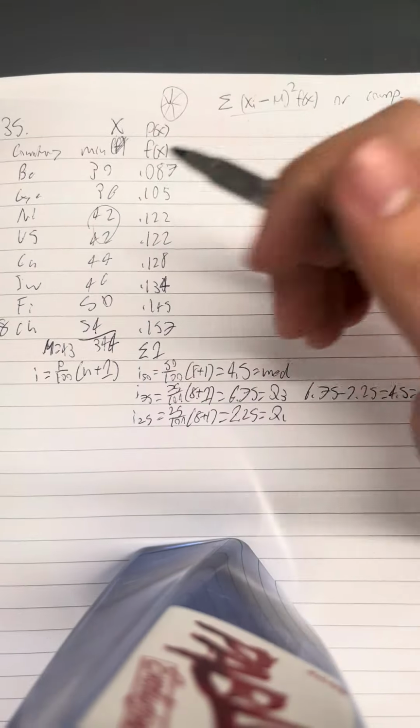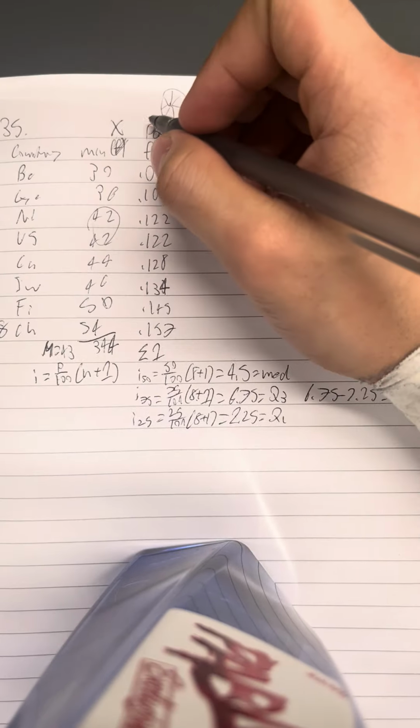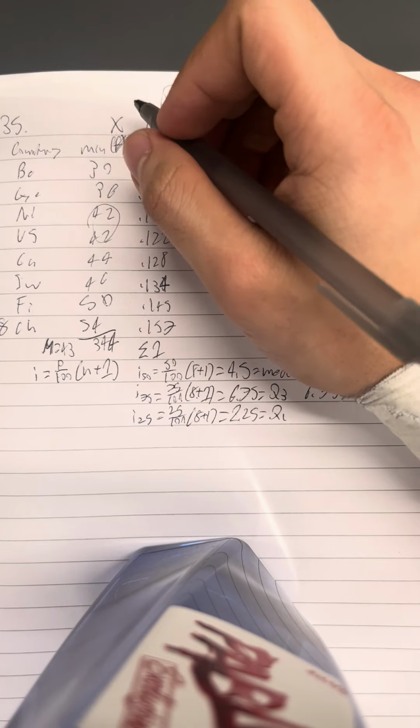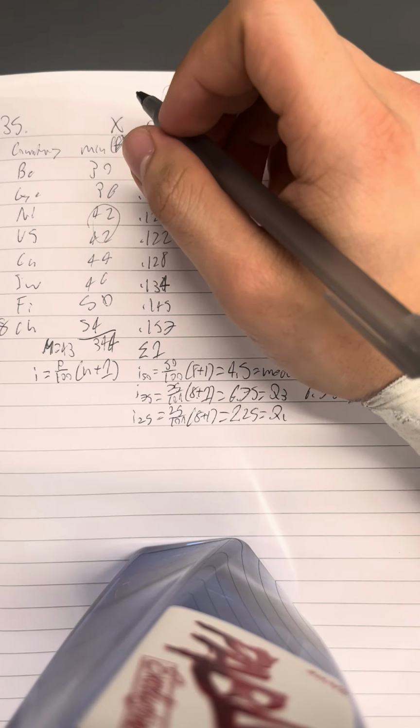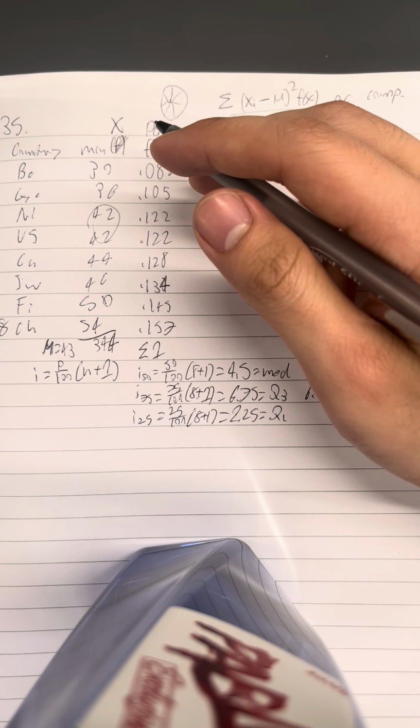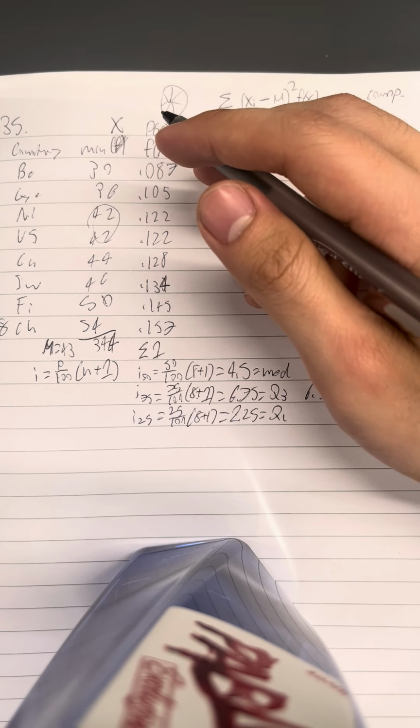You don't even have to do it this way. You can just use the computational method for this. That's what they do. I don't have to do all this. So for the computational method, if you forgot, that is... ignore this.